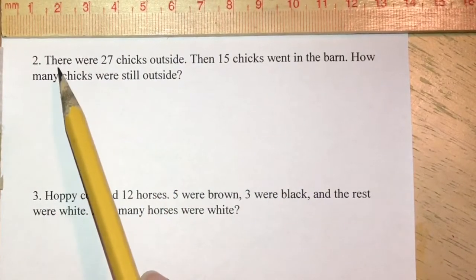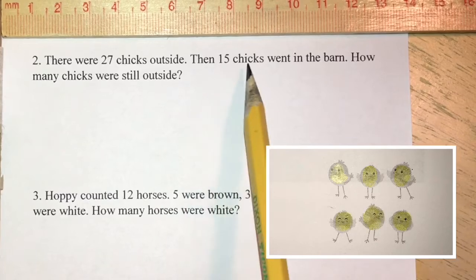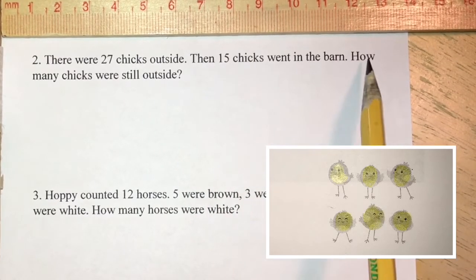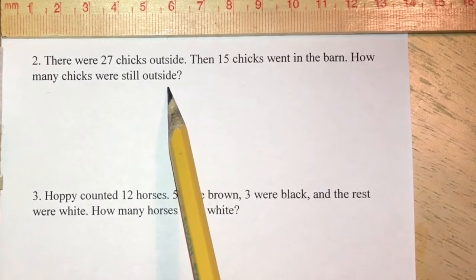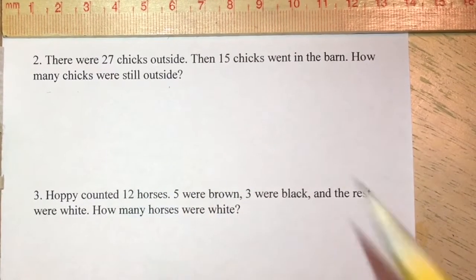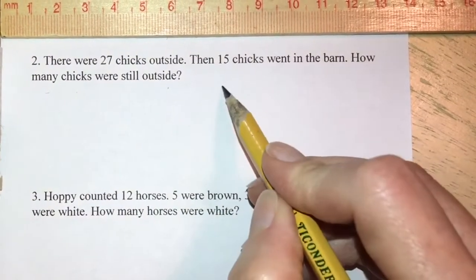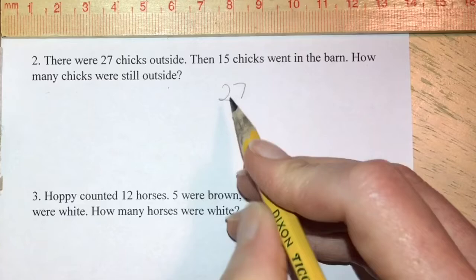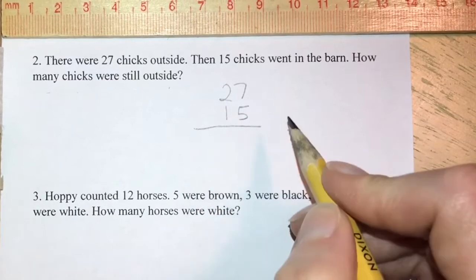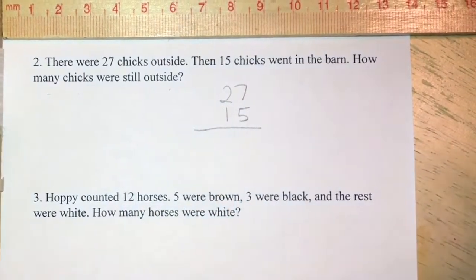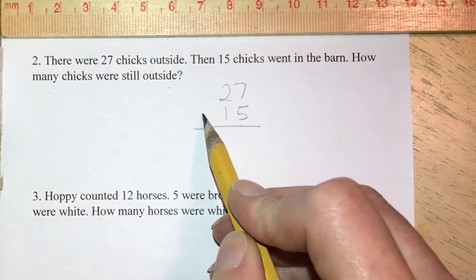Problem number 2 says there were 27 chicks outside. Then 15 chicks went in the barn. How many chicks were still outside? There are no keywords here, but we can think about the problem and what's being stated and what's being asked. We know that there are 27 chicks outside, and then we know that 15 went in the barn. If they're going in the barn, they're going away, and that is one of our keywords, away. It tells us to subtract.